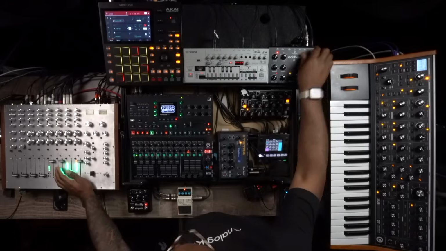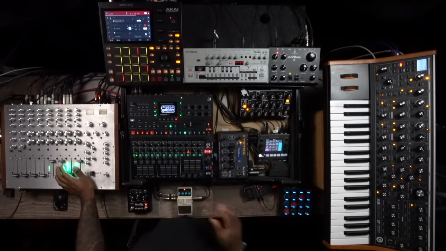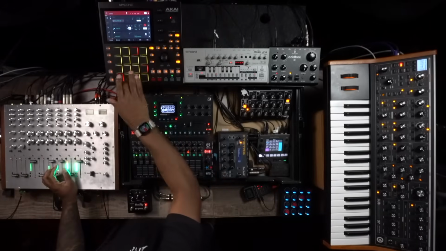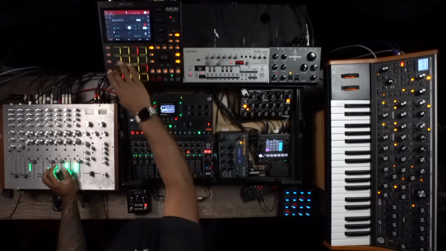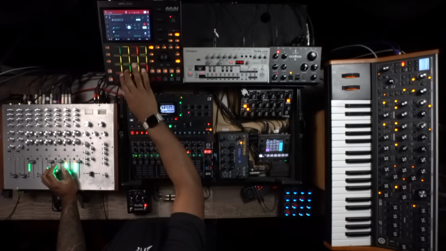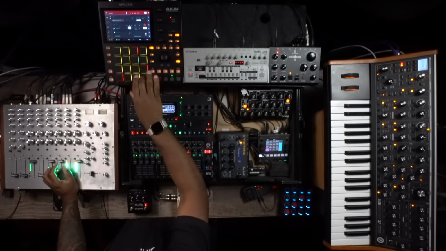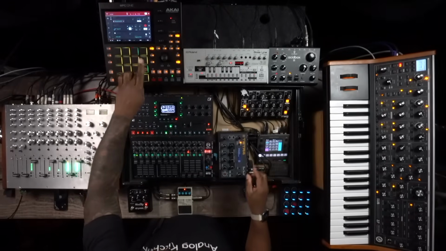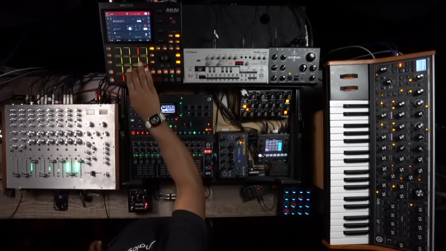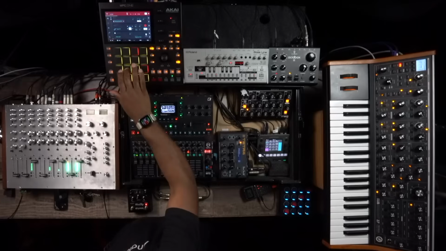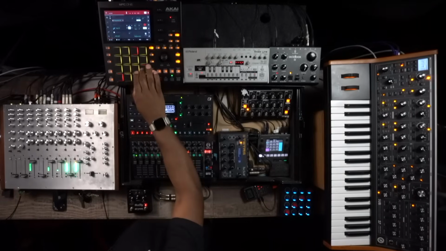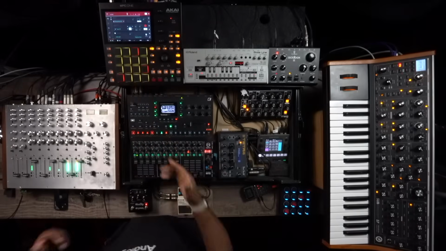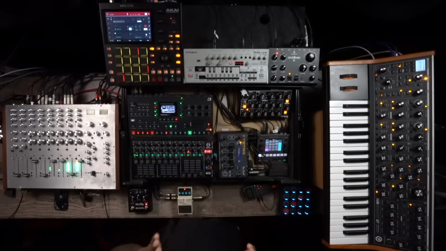So let's see if we can do something with the bass line, yeah? Let's find the bass. Okay, that's nice. And I think that I'm also going to go for 16th on this bass line.